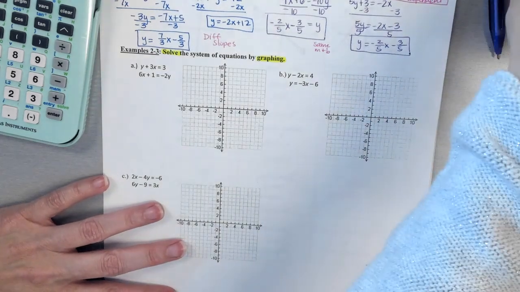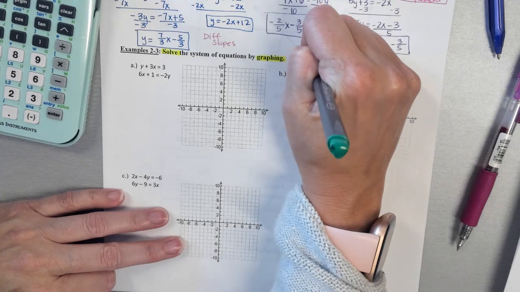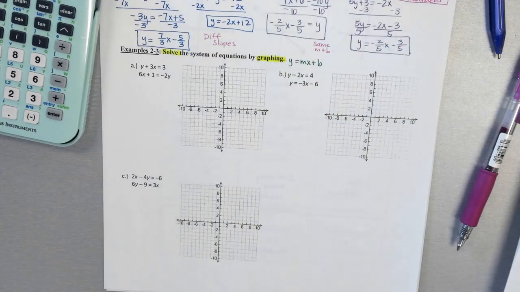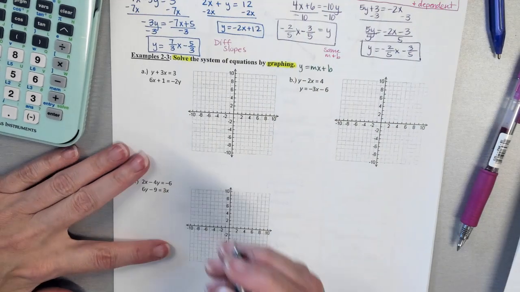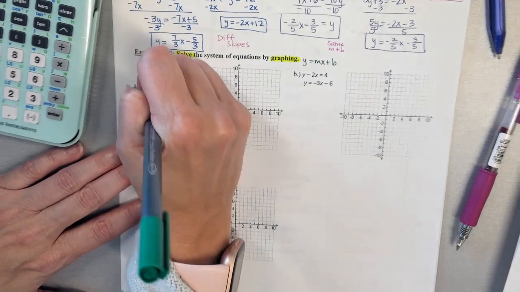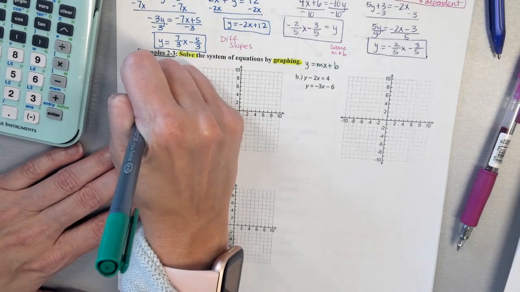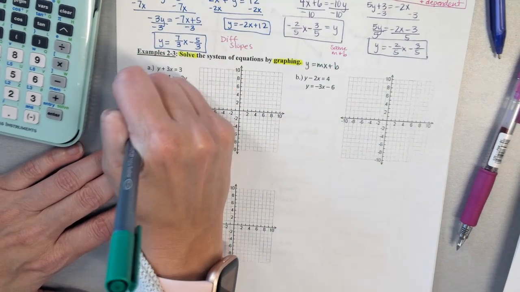So just like we did above, when we're graphing, we absolutely want to make sure they're in this form, because when we're graphing, we start at the y-intercept, and then we use our slope. So we have y plus 3x equals 3. So I'm just going to move the 3x over, so I have to subtract it.